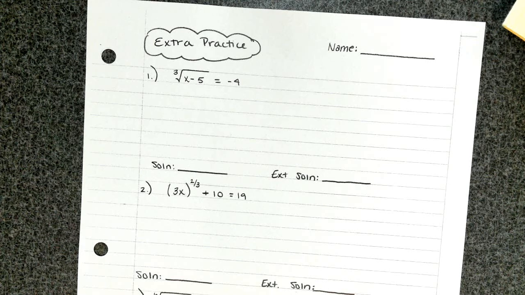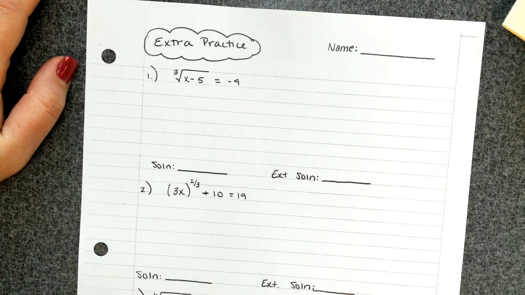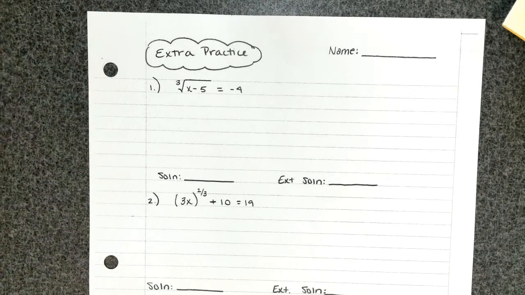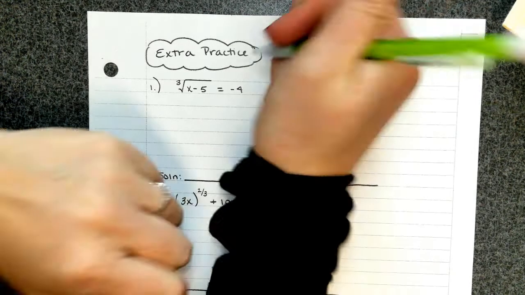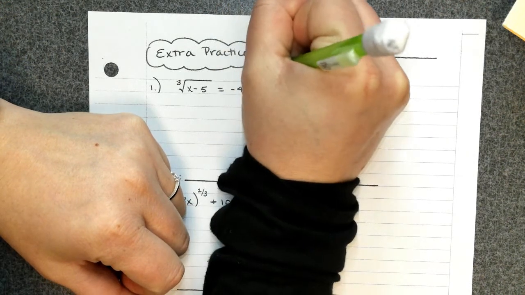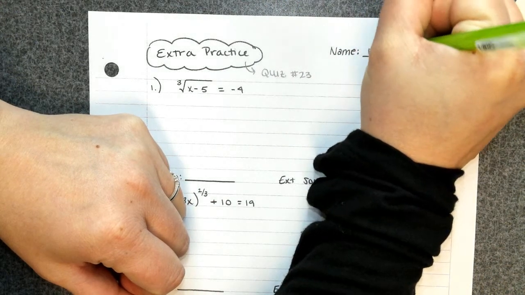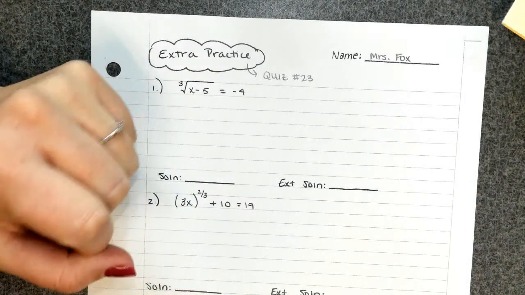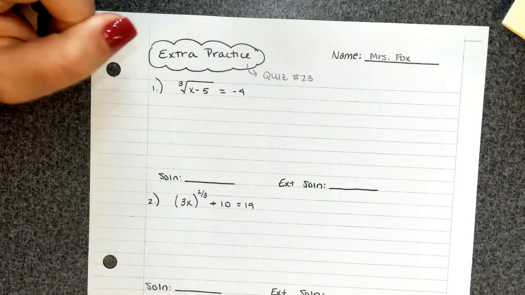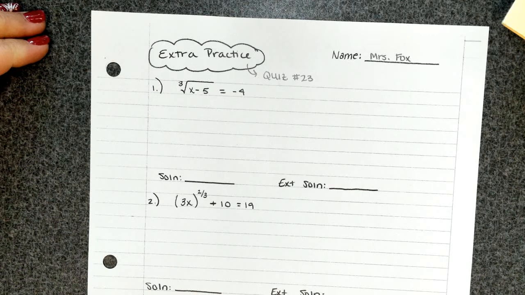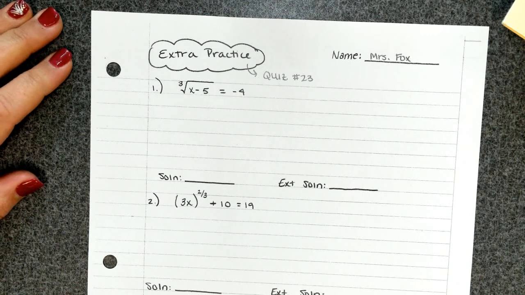So I figured that we would just do some extra problems together that would help prepare you guys for your quiz today. So this is extra practice for quiz number 23. And just like always, your quiz is going to be open notes, so you can use your packet, and then obviously you can use this on it as well.